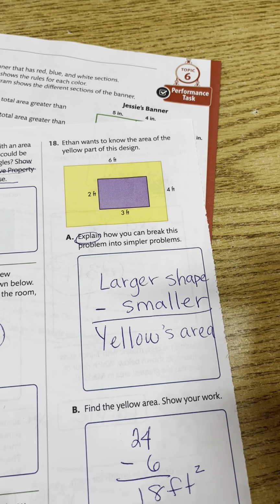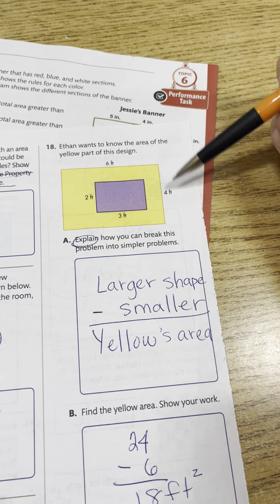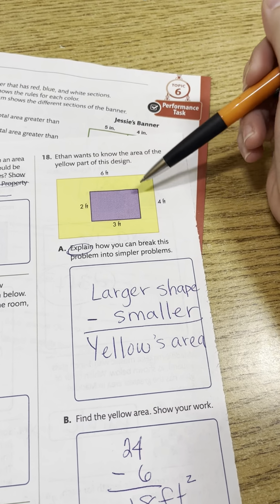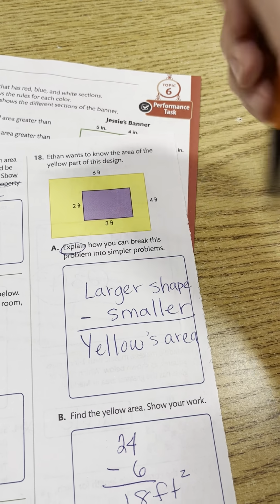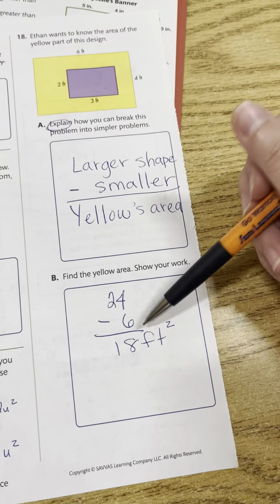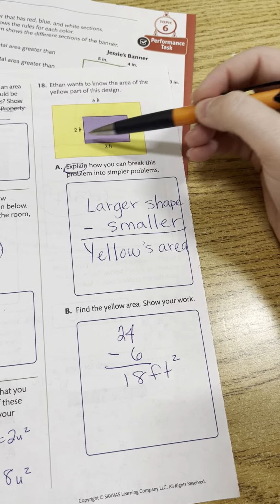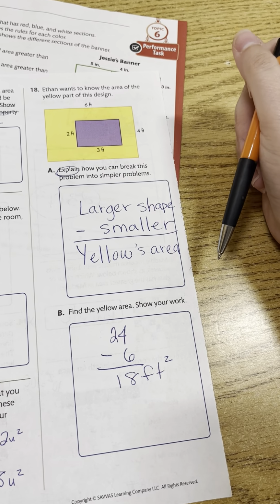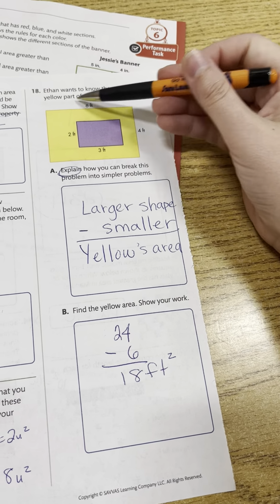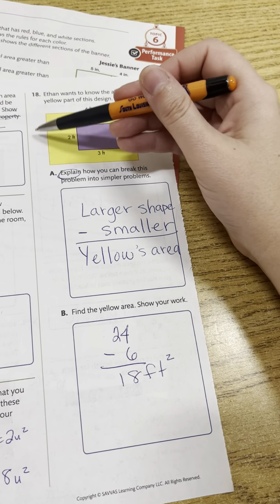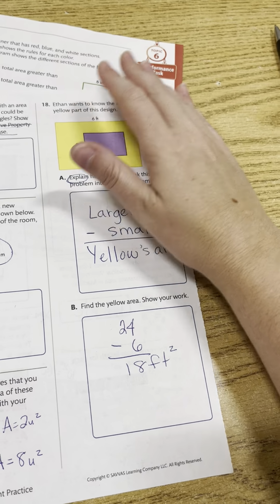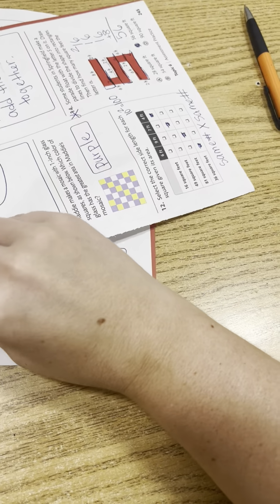All right, this we're gonna be going over again today. This was lesson 6-7, but I saved it for today. It's just, you find the big one, you find the small one, you subtract, and then you have all of the leftover yellow. So you're just taking the little piece out. So 24 minus 6 equals 18, and that's what the yellow is going to be, because you have to take out the purple. Okay, so largest shape minus the smaller one equals the yellow's area. Bigger shape minus the smaller shape equals the actual area of what the yellow covers. Okay, and we're done with that one too.